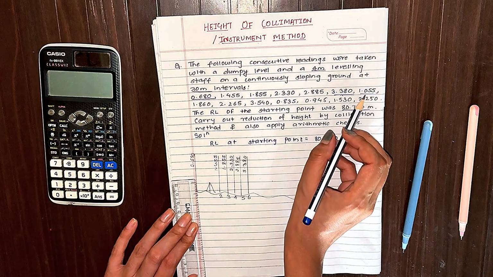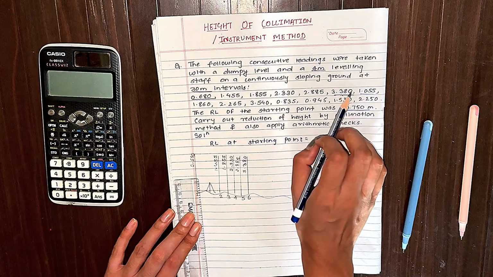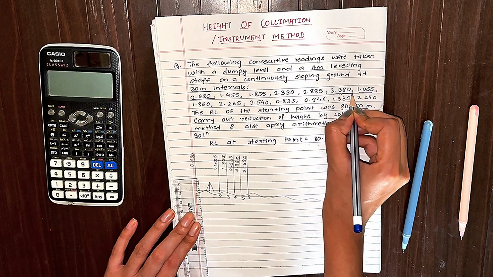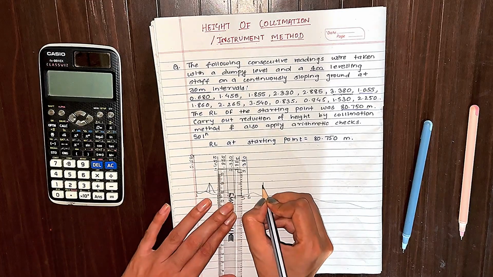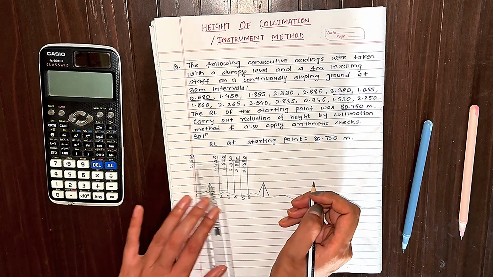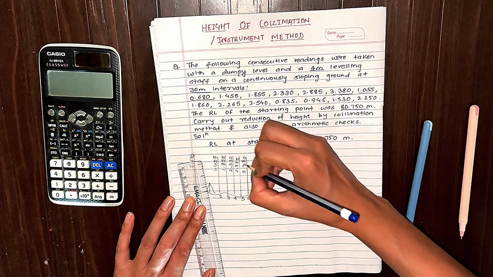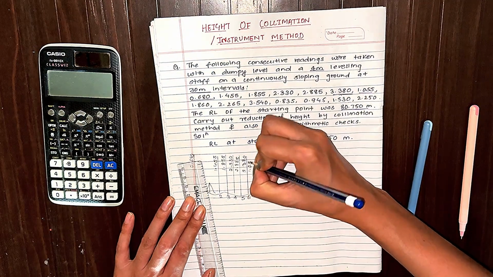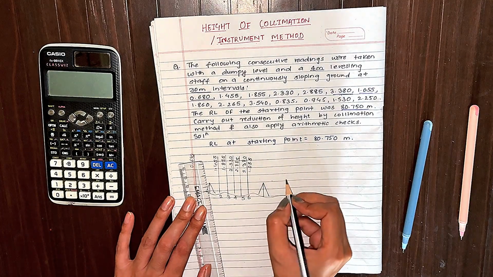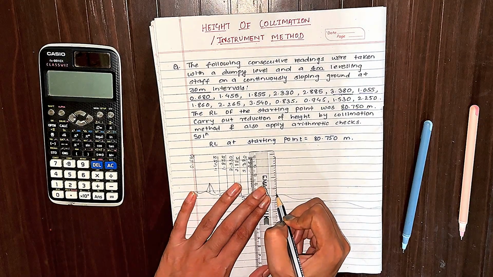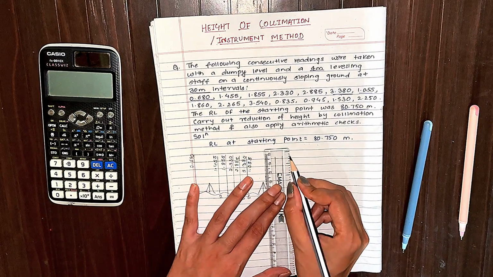After this, the instrument is changed here. The staff is of 4 meters, so it can only read up to 4 meters. Then the instrument here is changed. So the backside here is 1.055. After changing the instrument, we get the backside and foresight at the same point here. Now again there are the intermediate readings, 2 intermediate readings, and that will be the foresight here.